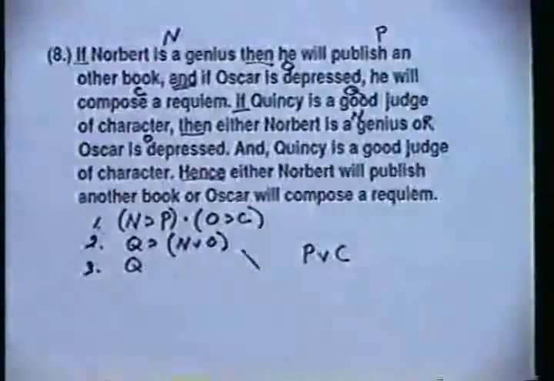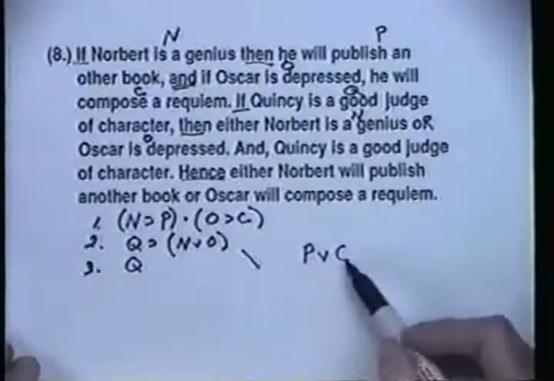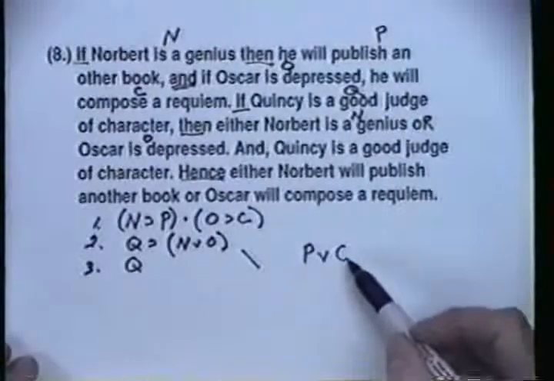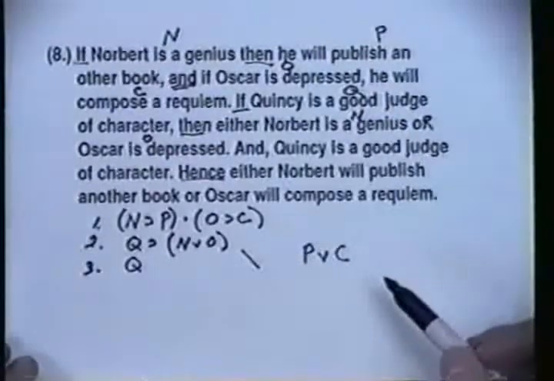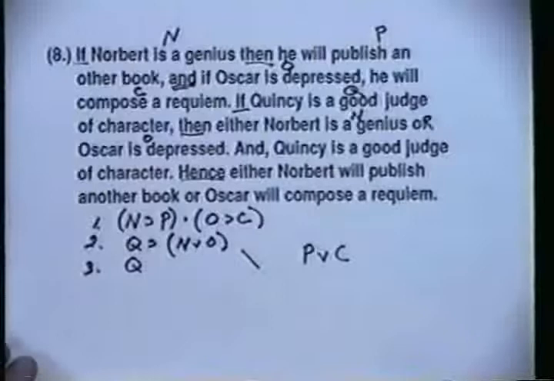So we've now translated the argument into symbols, and we then apply exactly the same rules of deduction as we did prior, and see whether we can get P or C out of here. P or C could be had, of course, if we could derive either P by itself or C by itself. We could simply then add the other element. But let's look at the premises and see whether we could get either P or C by itself.